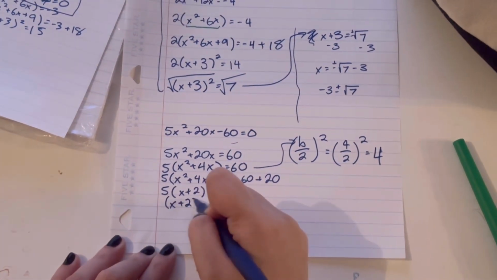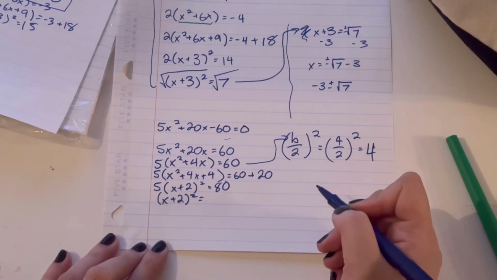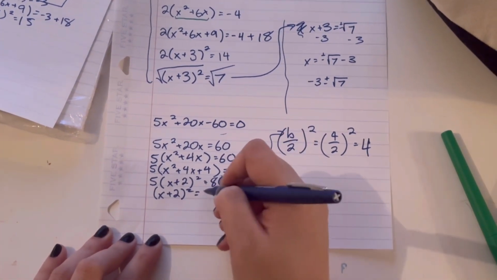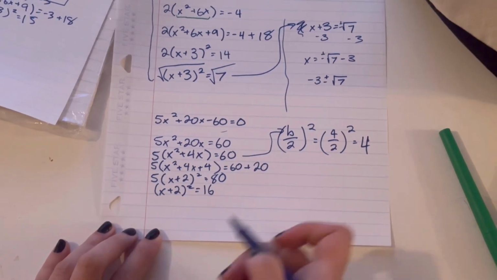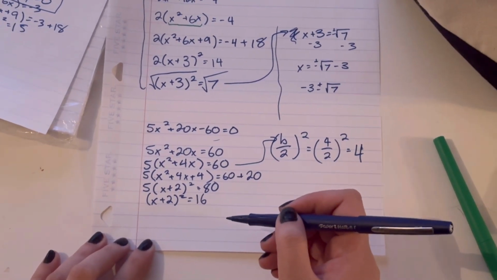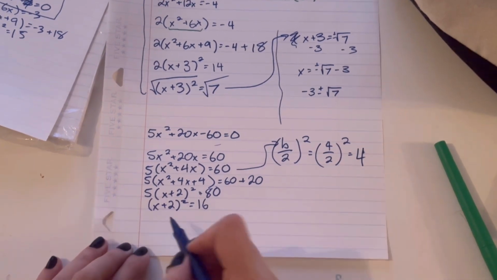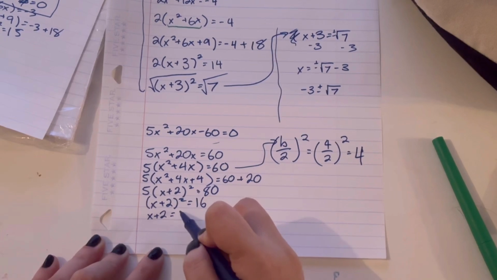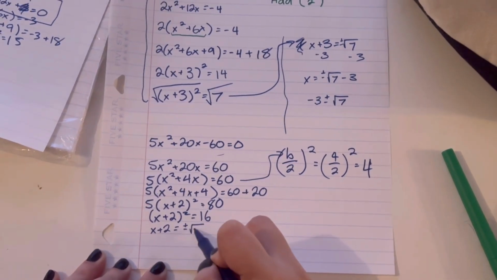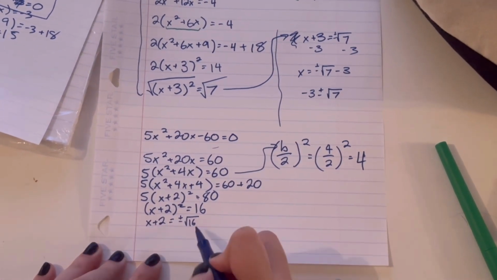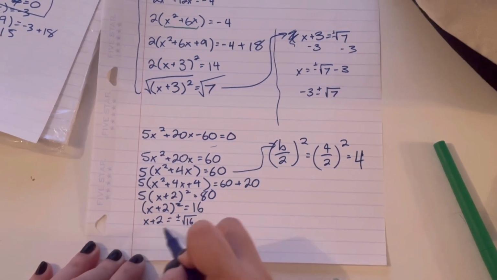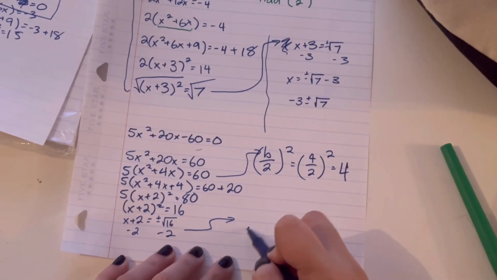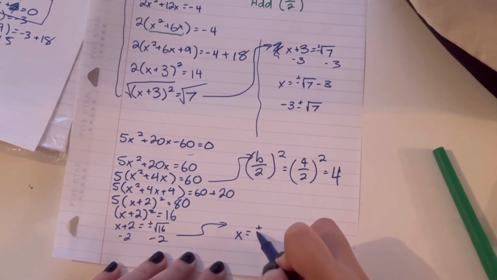So x plus 2 squared equals 80 divided by 5, 16, right? Yes. And then square root both sides, so it becomes x plus 2 equals positive or negative root of 16, which is 4. So when we subtract 2 from both sides, our answer will be x equals positive or negative 4 minus 2.